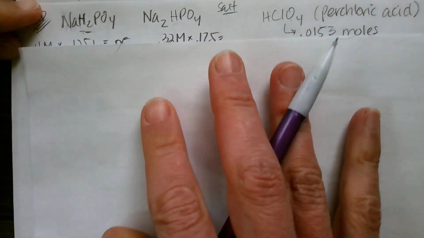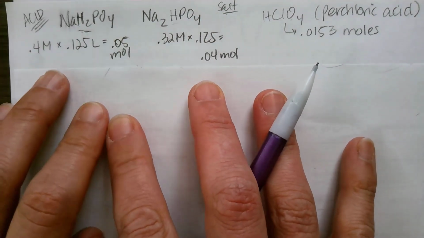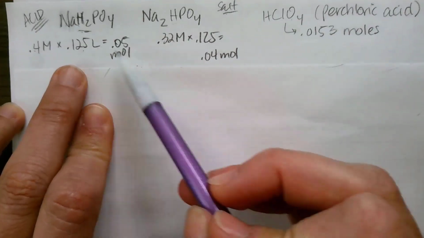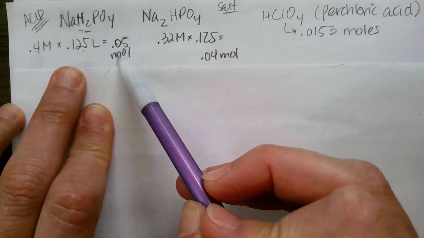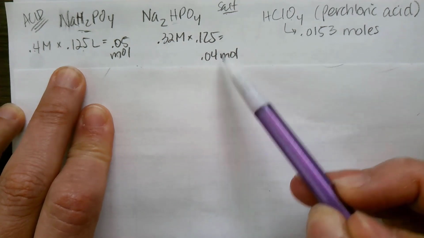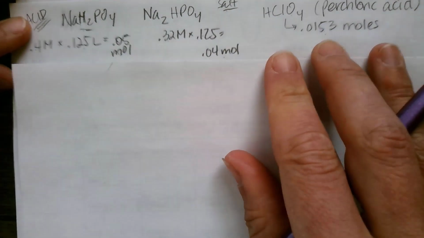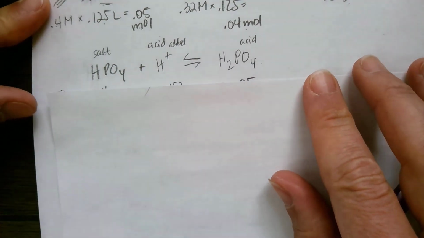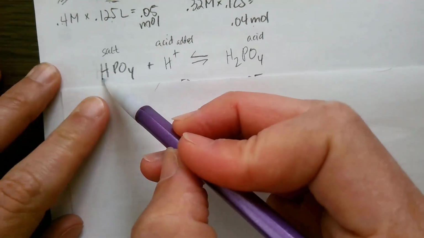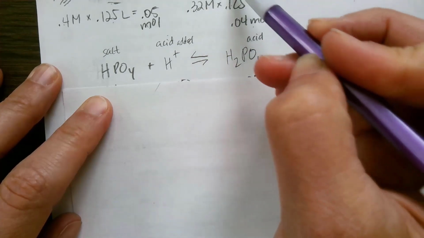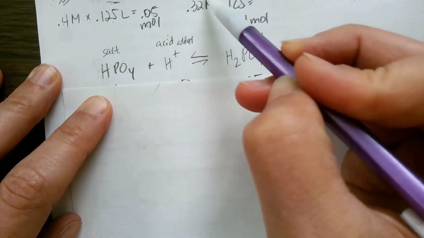And then we're adding in perchloric acid. So again, I took our concentration times volume to get moles of our acid, concentration times volume to get moles of our salt, and we know moles of our acid that is added in. So I'm going to make my ice table here. I have my HPO4, I just took off the sodium because that's a spectator ion.